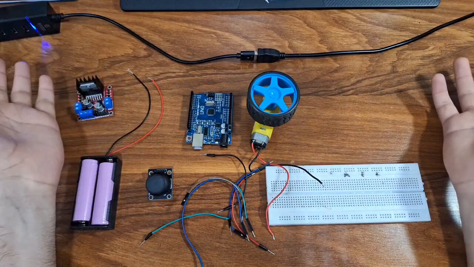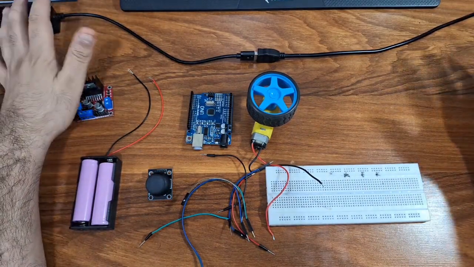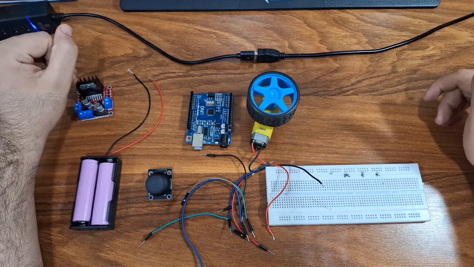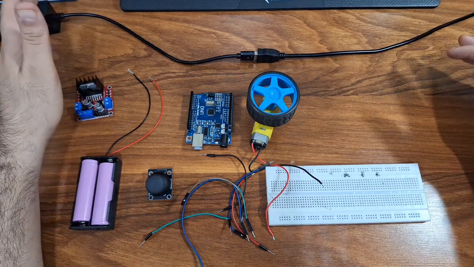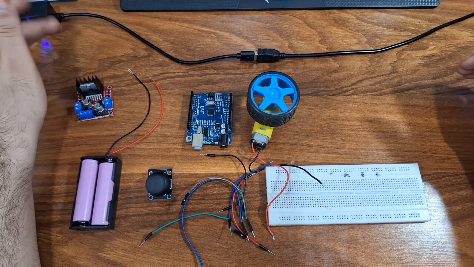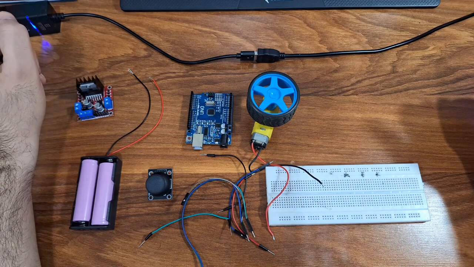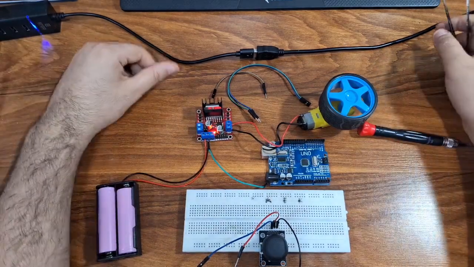Our parts are set. Next step, I'm going to connect the wires from the joystick to Arduino, and the DC motor to the L298 motor driver. So let's start. So our circuit is done.